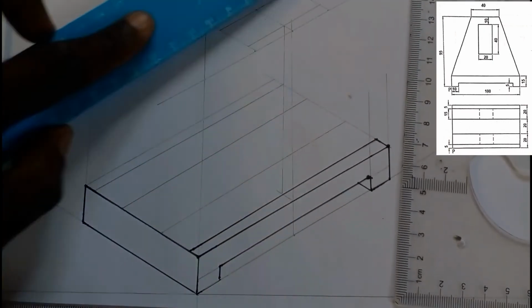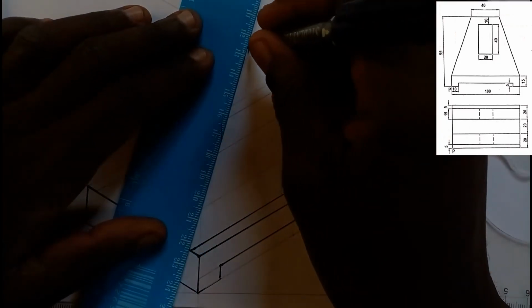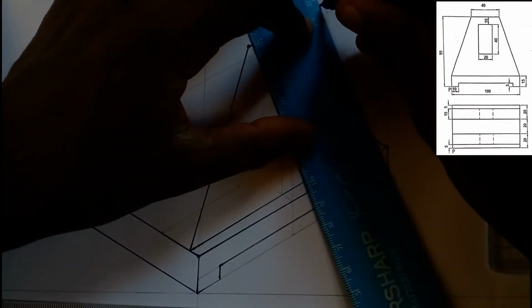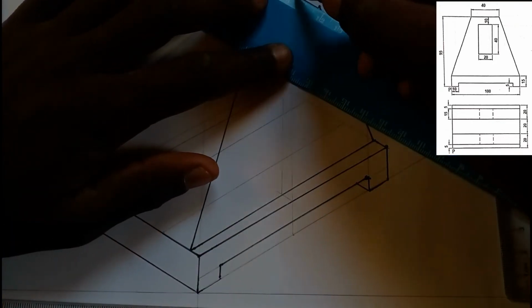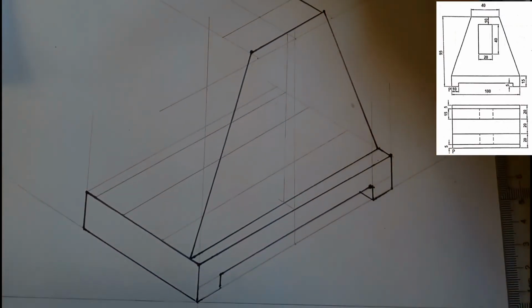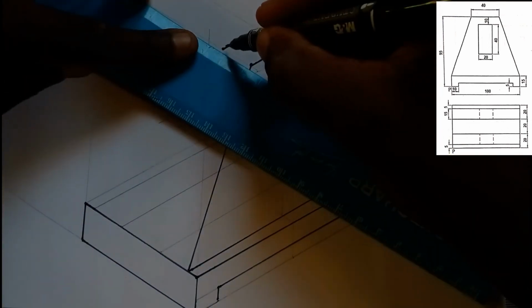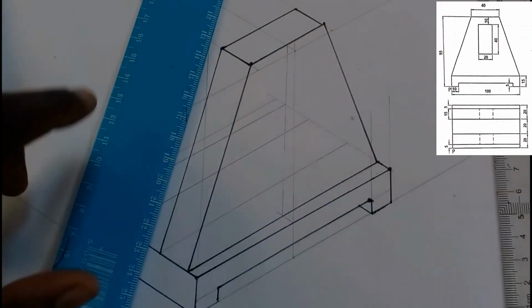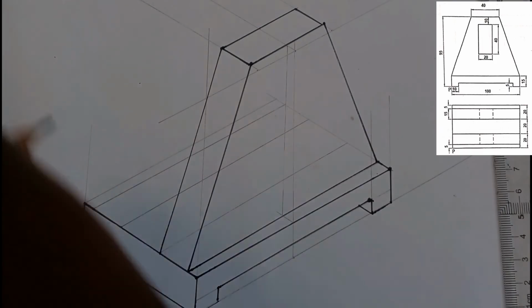Take a ruler and draw this line. I'm going to connect it up this end corner and connect it to this end corner, and we're going to elongate it up to this point, up to this, and connect it up to this end corner. Okay, and now I'm going to draw this.